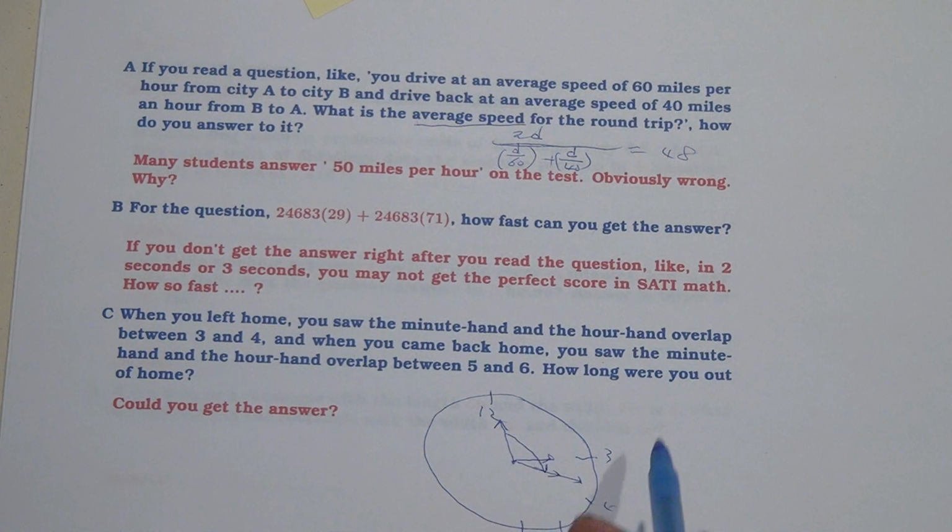You have to handle this by angles. The minute hand is 12 times as fast as the hour hand.